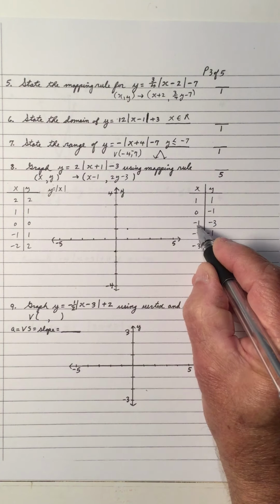Now we have negative 2, negative 1. Negative 2 is a negative 1. And we got negative 3 gives us 1. Negative 3 gives us 1. And we use the ruler to draw that.